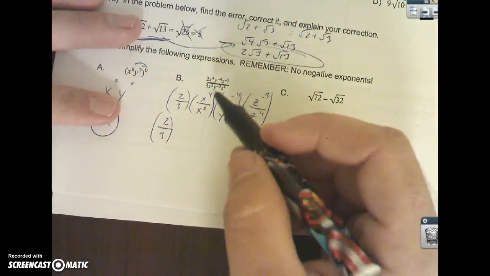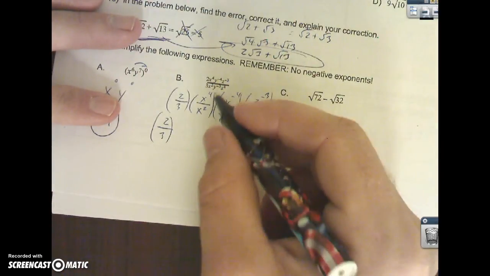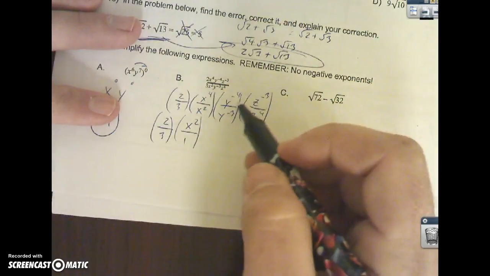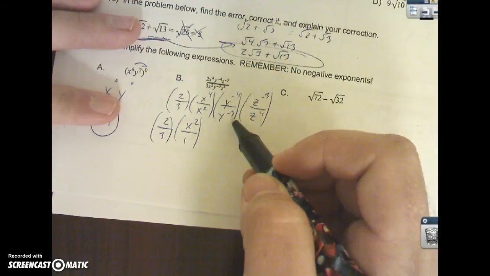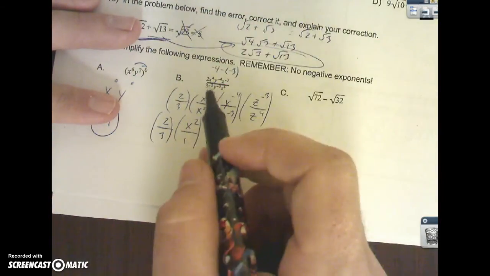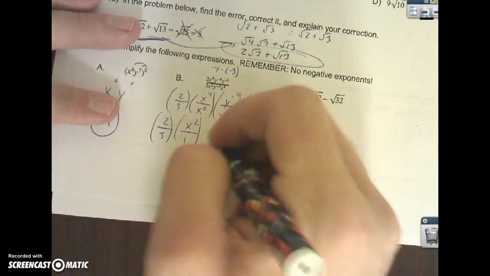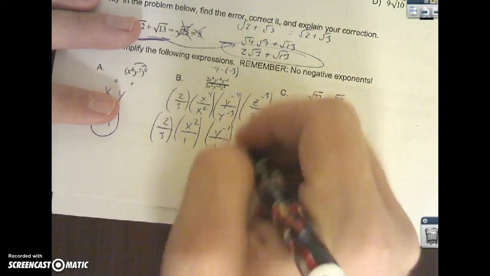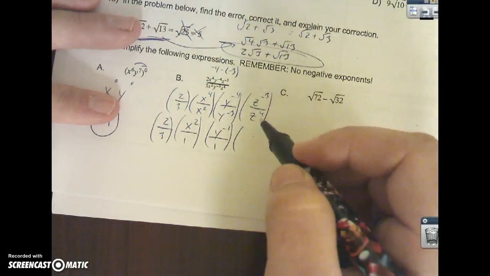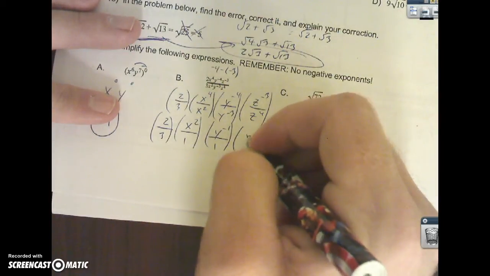For the rest of these, we're taking the top minus the bottom. So here, 4 minus 2 is 2. Negative 4 minus negative 3, minus a negative becomes plus. Negative 4 plus 3, negative 1. Negative 3 minus 4, negative 7.